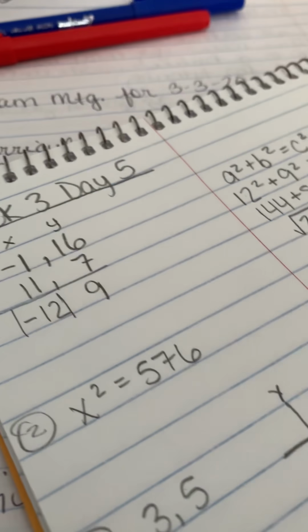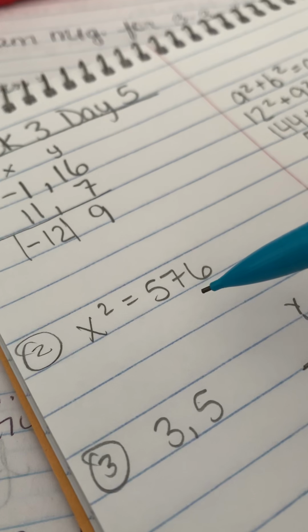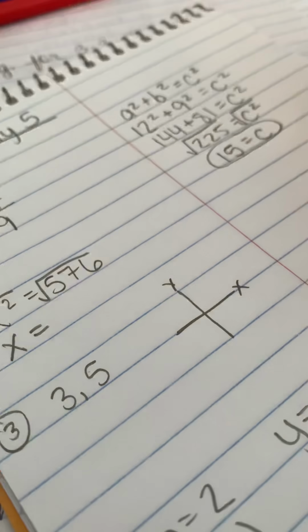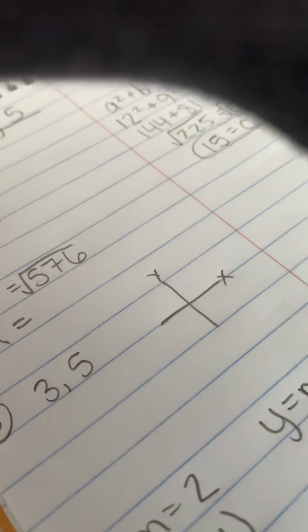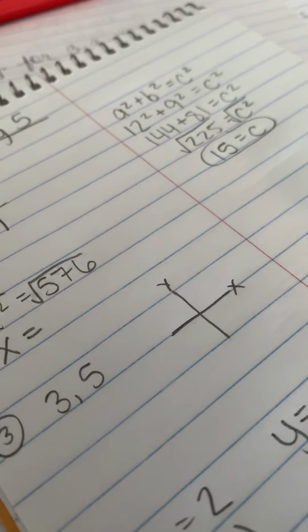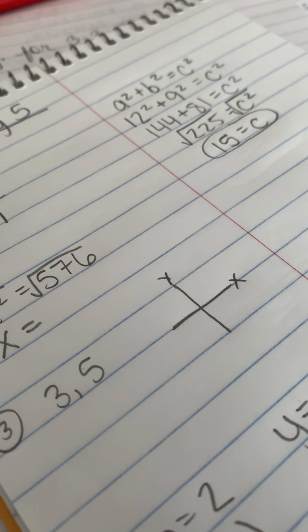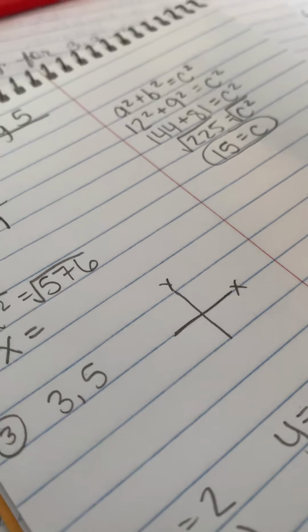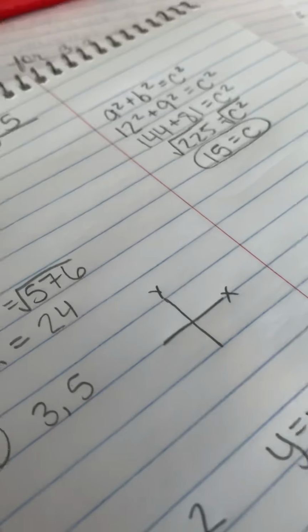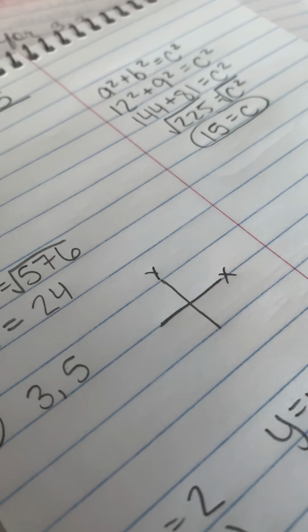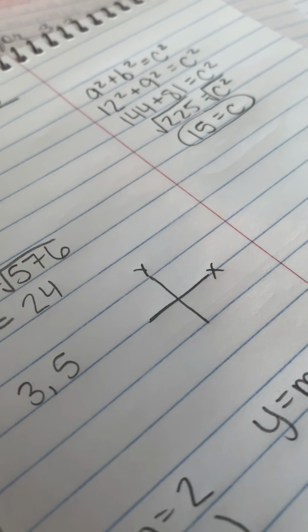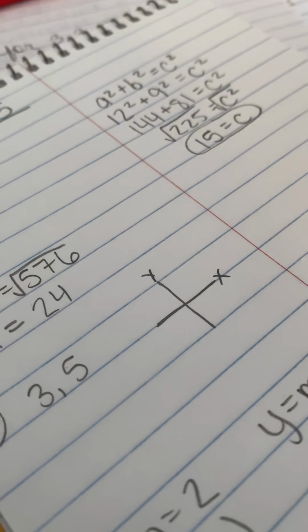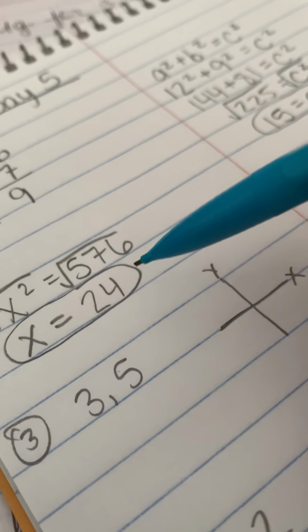Number 2 says solve for x. If x squared is 576, then what is x? And essentially we just need to take the square root of x squared to get x on a side by itself. But whatever we do to one side, we have to do to the other side. And that is one of the numbers we memorized. The square root of 576 is 24, because I know that 24, I think at least, let me check myself. 24 times 24 is 576. Yes, that's correct. So if x squared is 576, then x is 24.